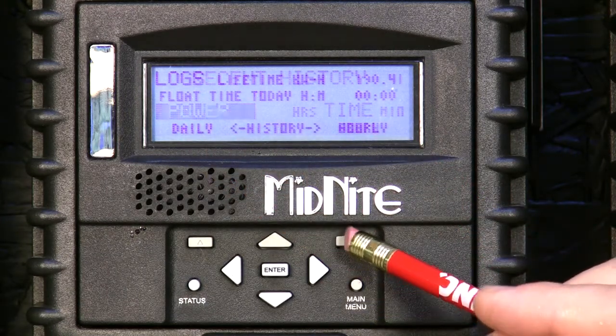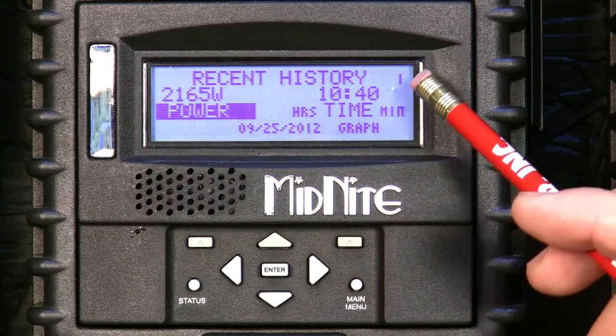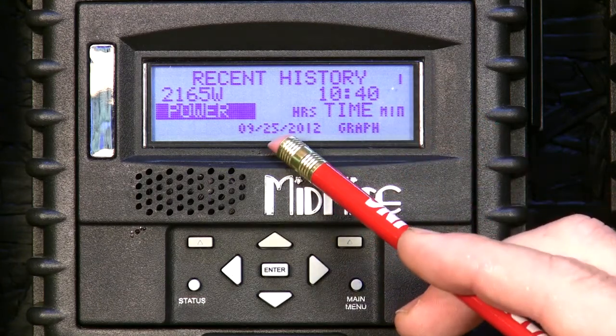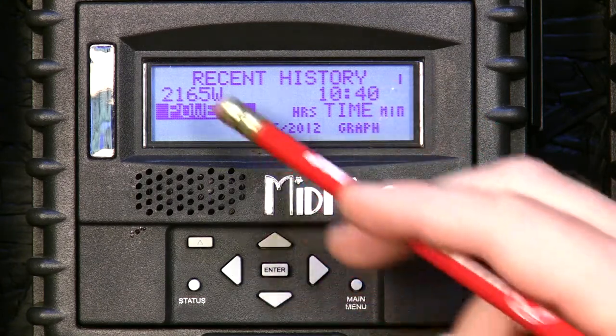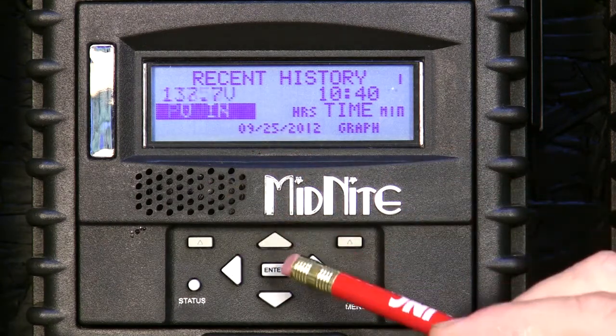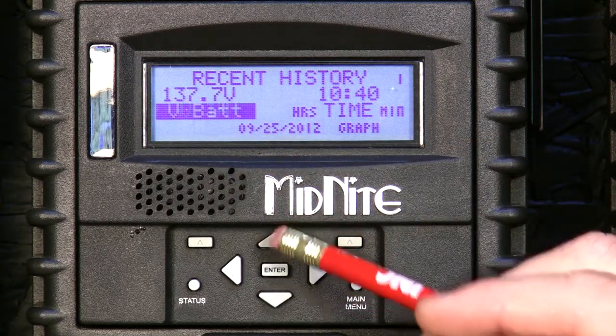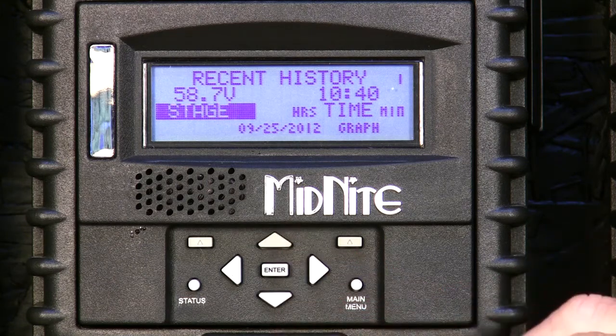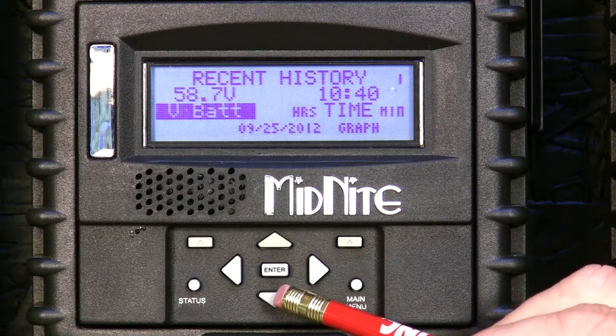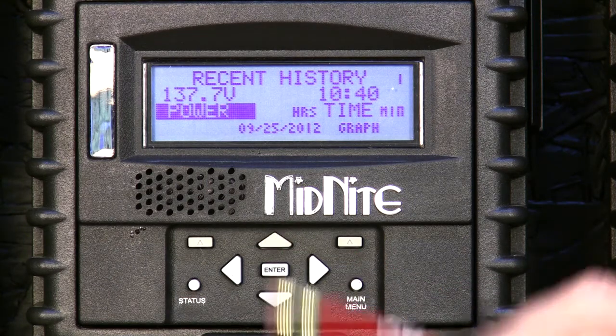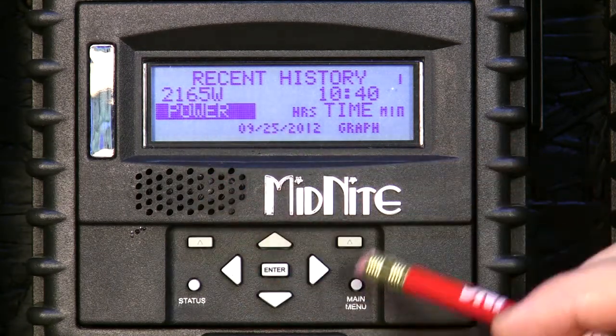We'll go to hourly first. Here you see we're on day 1. We have the date as well, and we have the time. We're looking at the power, which we can select what we want to look at: input voltage, battery voltage, charge stage, etc. We'll go back to power.